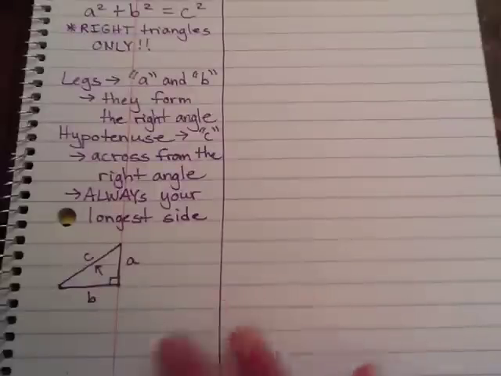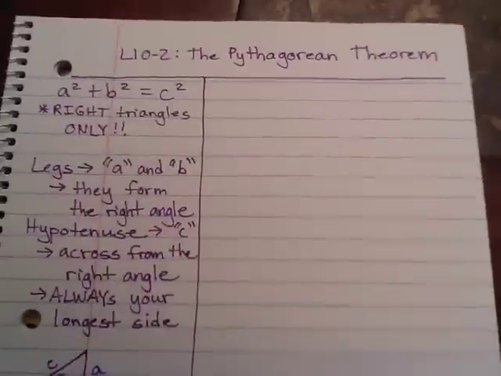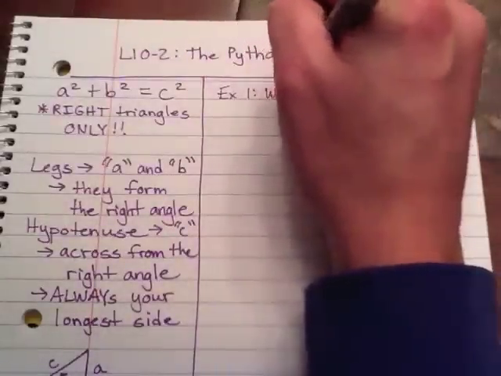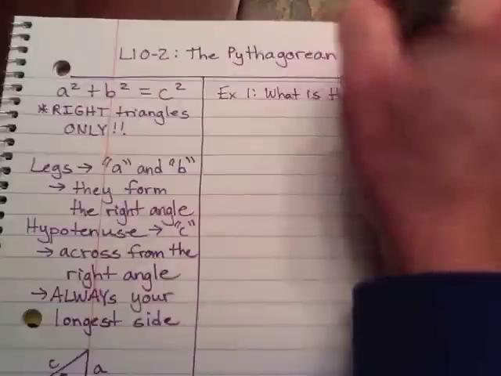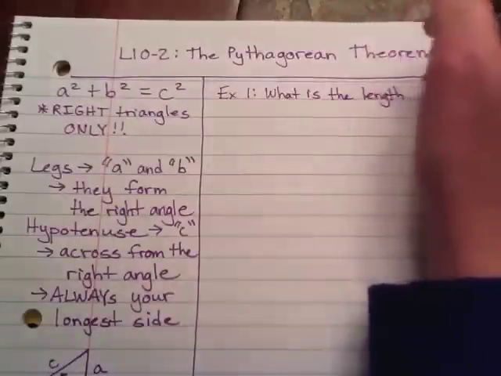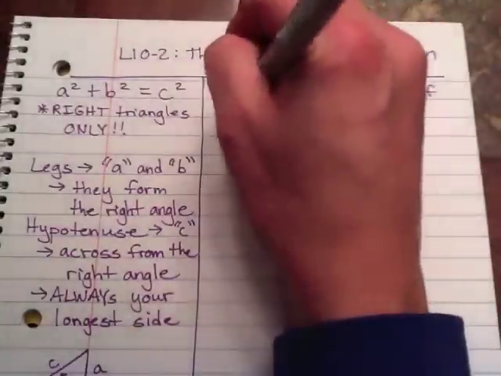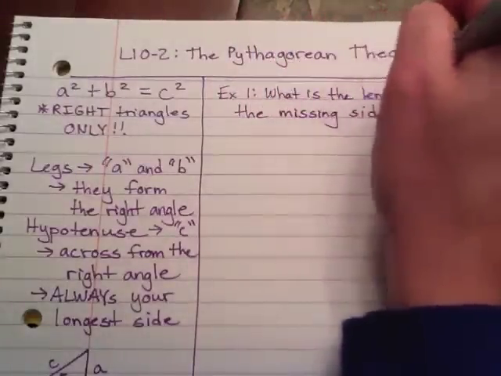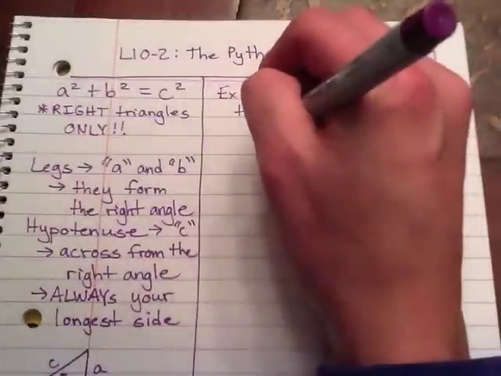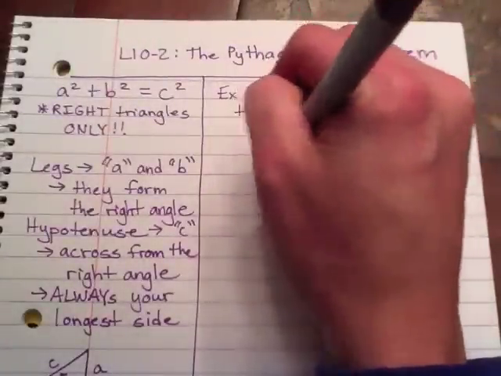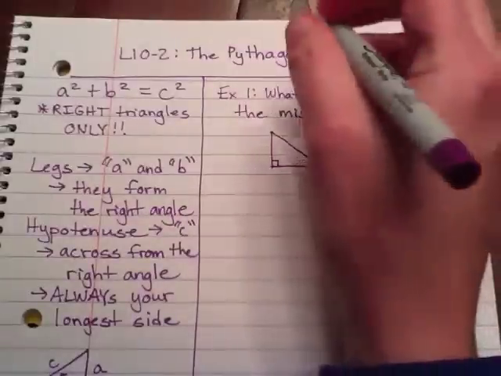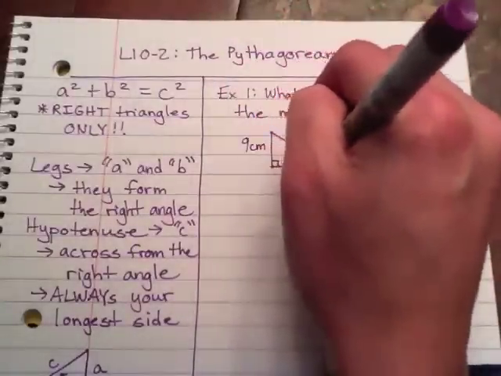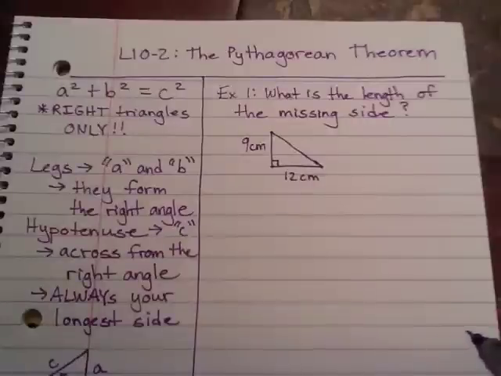Okay, so let's start some examples. Example 1. What is the length of the missing side? And the triangle that they give us here has 9 centimeters and 12 centimeters.